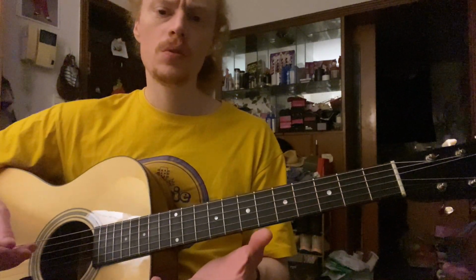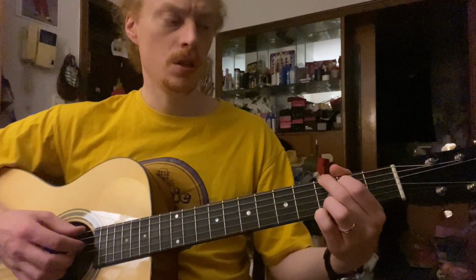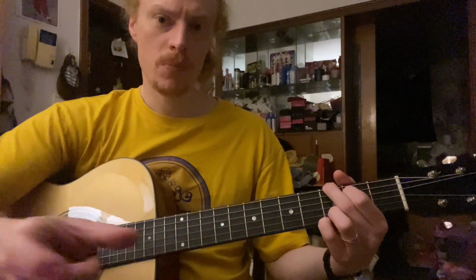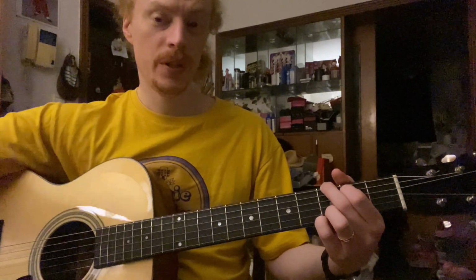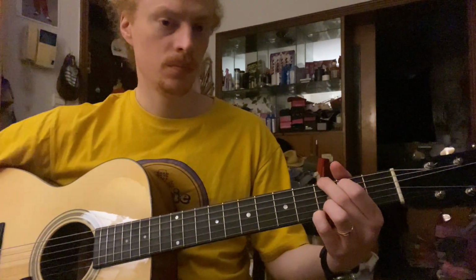So this is a cool look at an example of a chord progression where it's in a major key, here G, but you've got 2 minor chords following that, so it gives it a much darker tonality and feel.